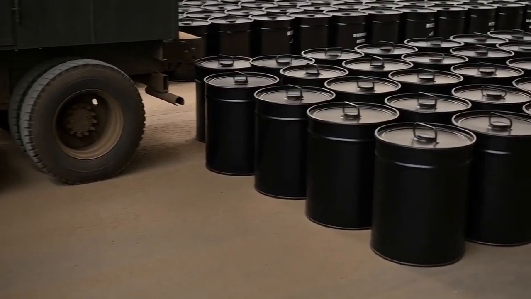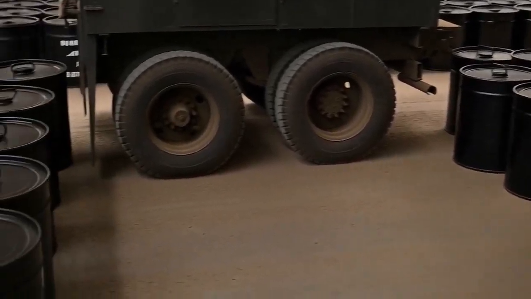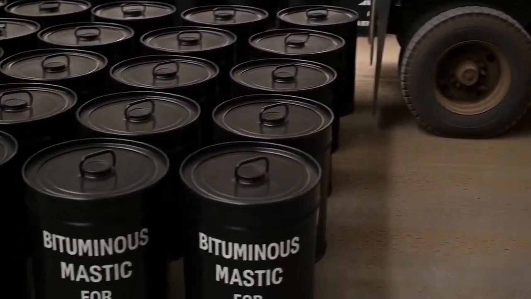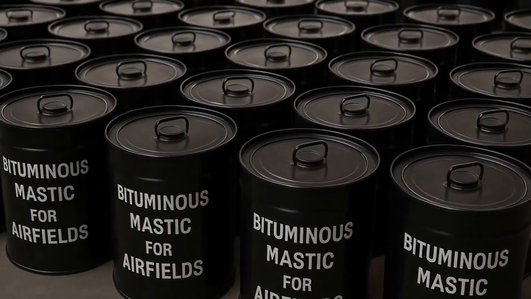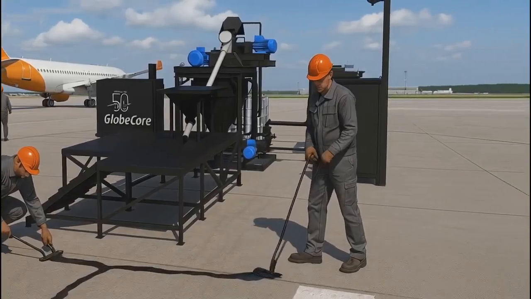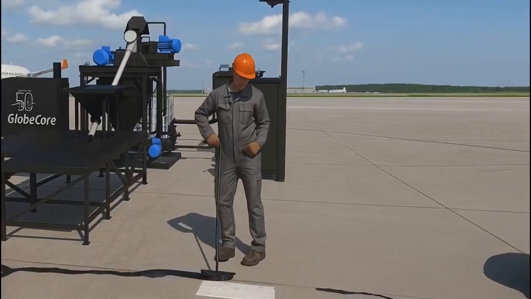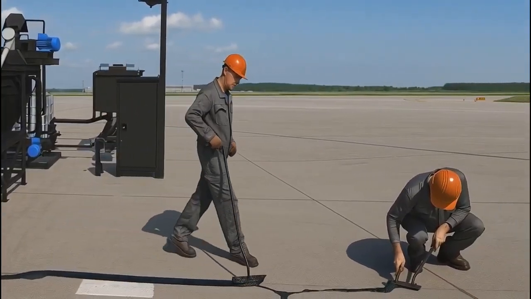The result of the plant operation is mastic grouts for airfields, which have the highest performance and allow for reliable repair of joints and cracks on runways, thereby increasing their durability and passenger air transportation safety.